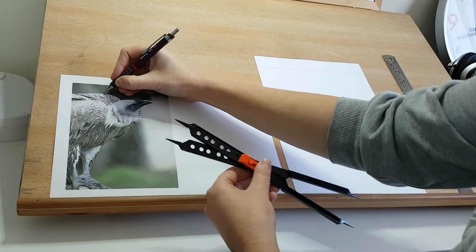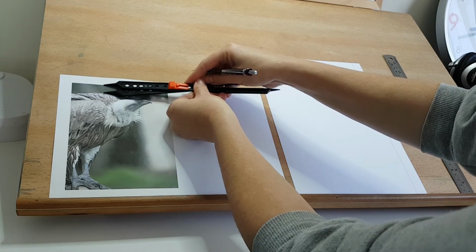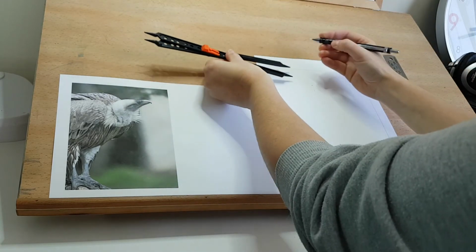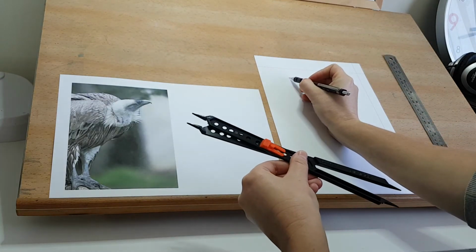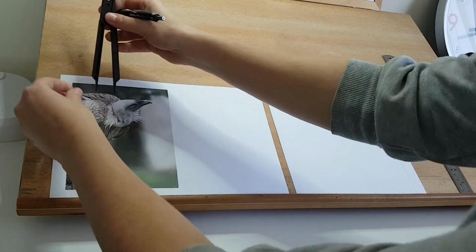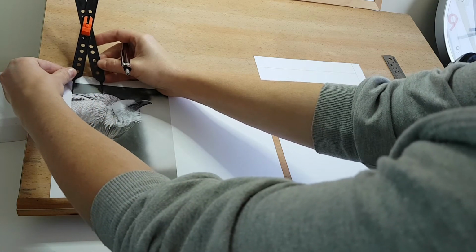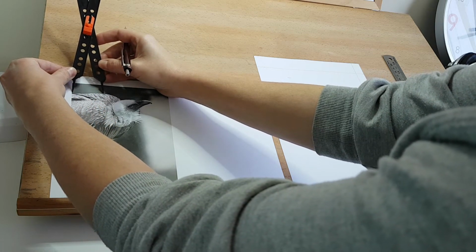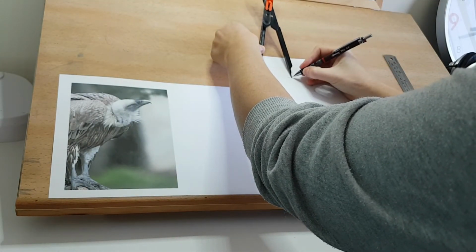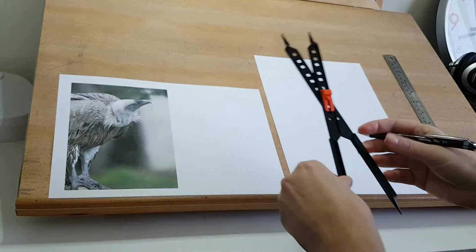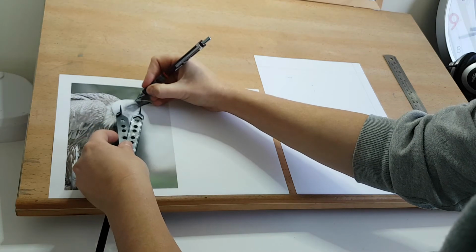I might make another point right there. So it's going to be somewhere along there, so I usually draw a line first because I don't know this distance yet. Do another one to there.